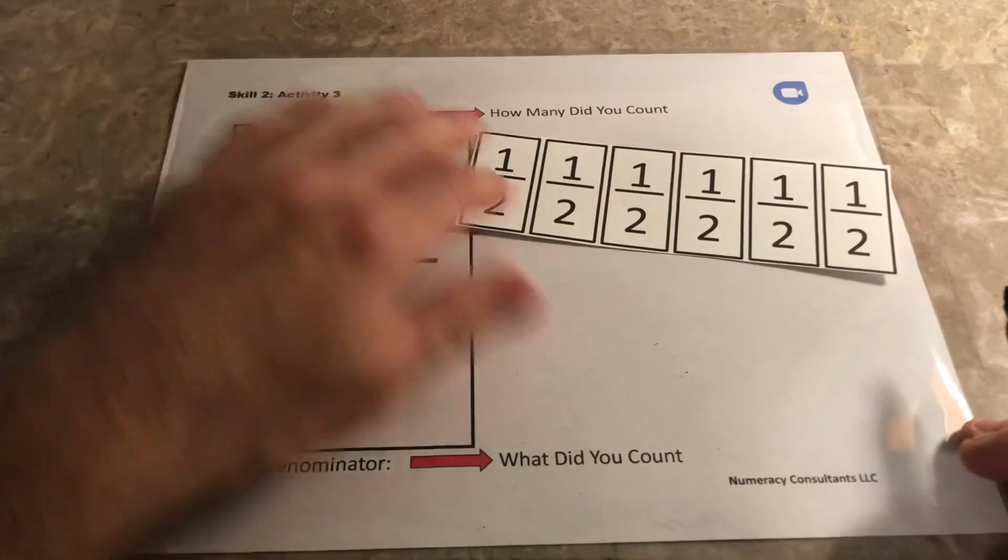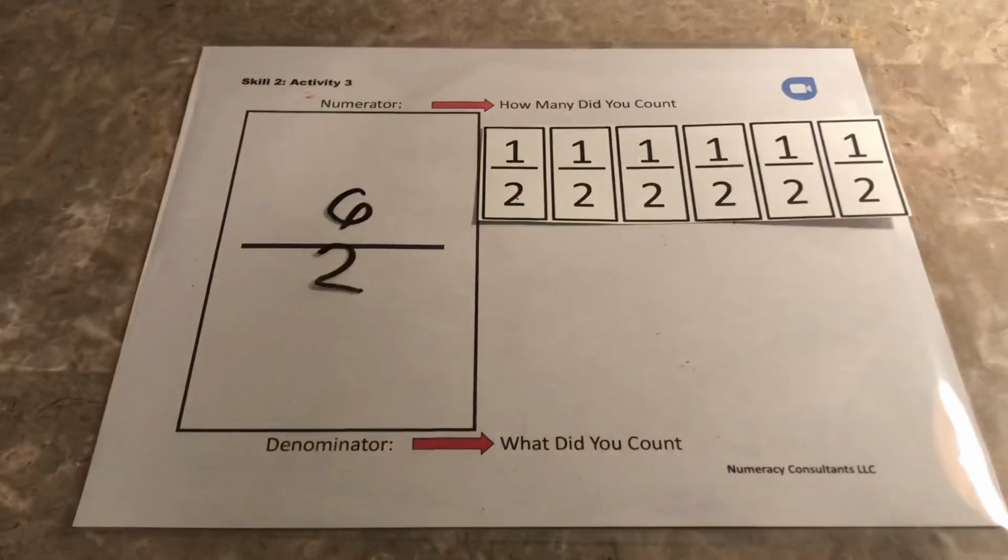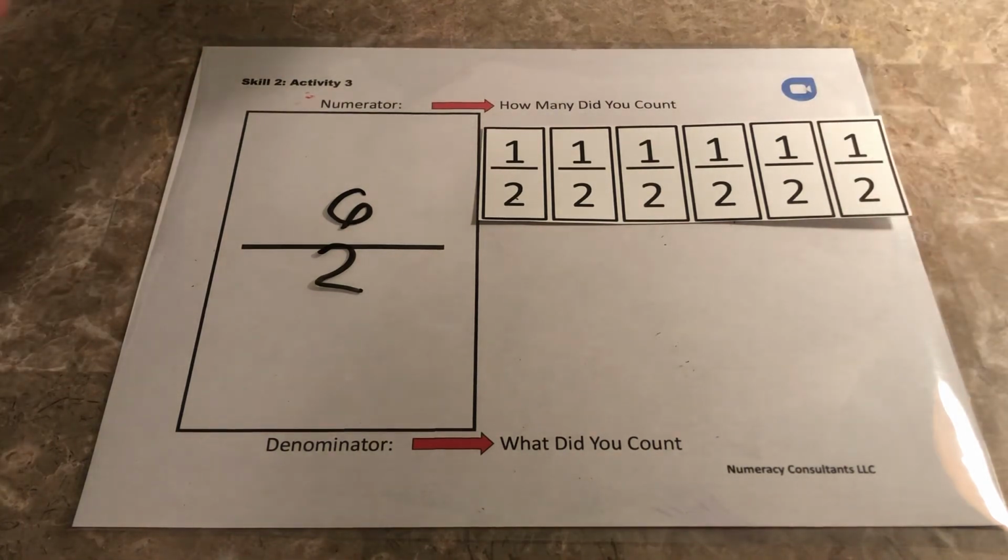It's going into having them work with the digit part and just having them count like that. We're building a foundation for future concepts, okay? So skill 2 activity 1, 2, and 3 are all very similar, but all slightly change. There's a layer of sophistication, a layer of abstractness. By the time you get to activity 3, you're completely working in the abstract.